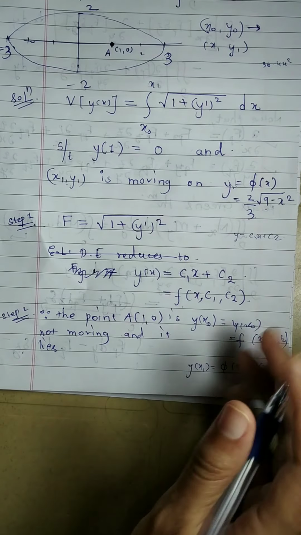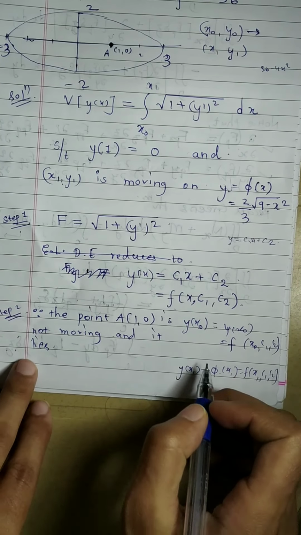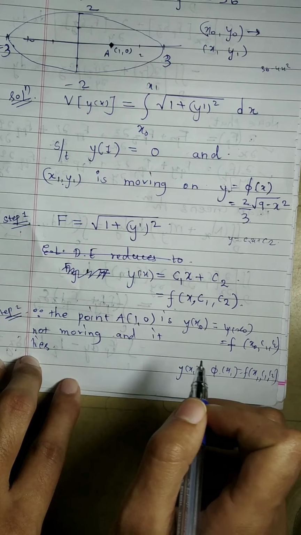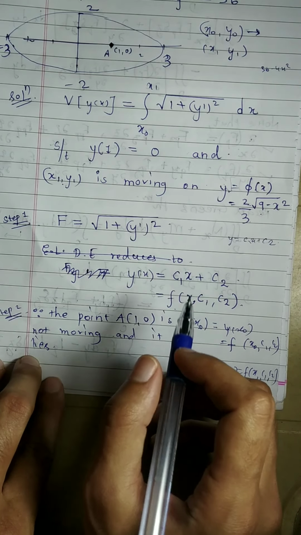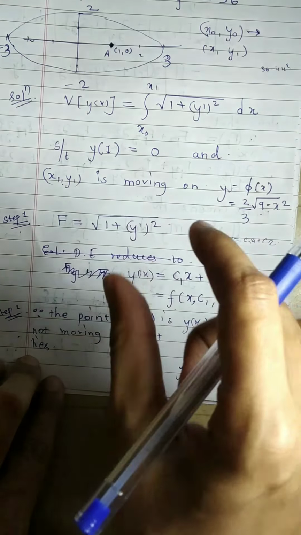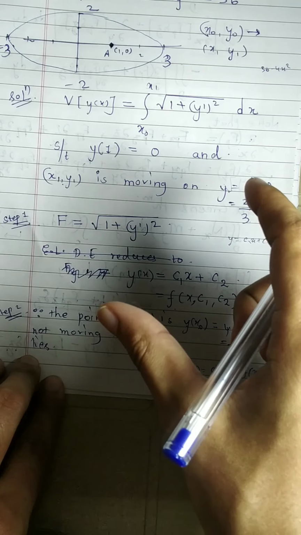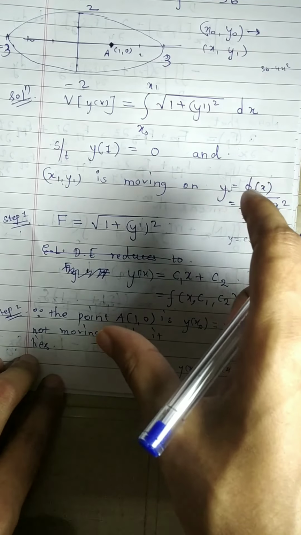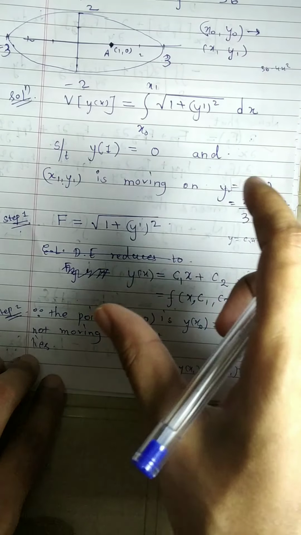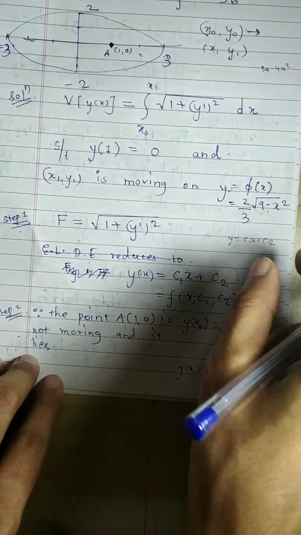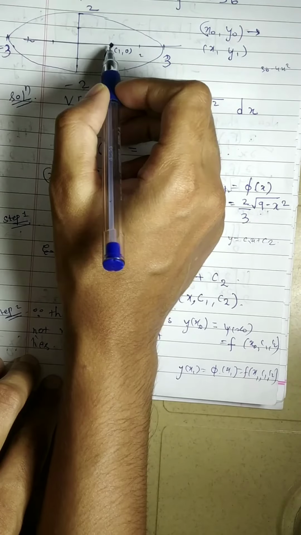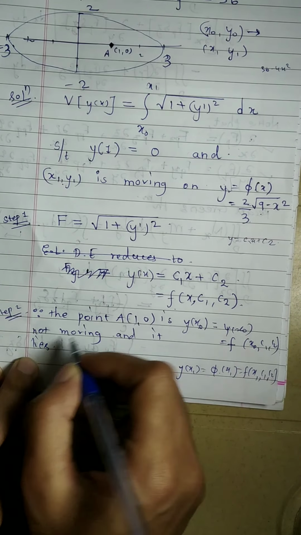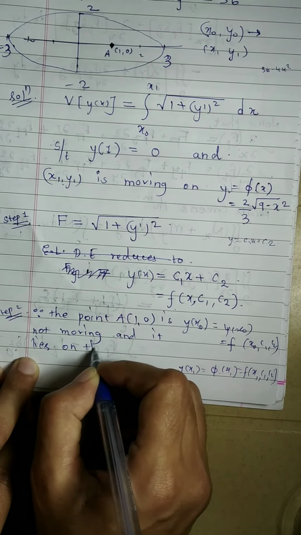Okay, and I have already mentioned in the last video that whatever points we are looking for, those end points will be the end points of the extremal. They will lie on the extremal as well as on the curve on which they are moving. But our initial point is not moving, and it also lies on the extremal.